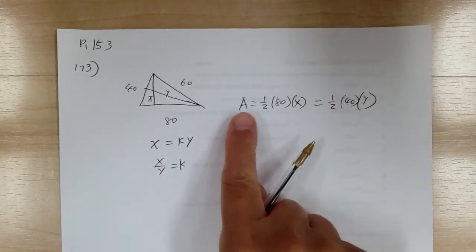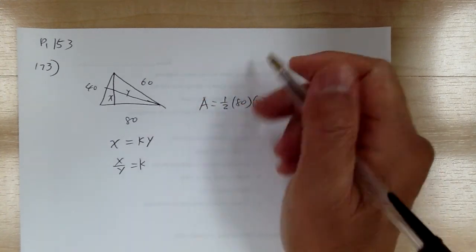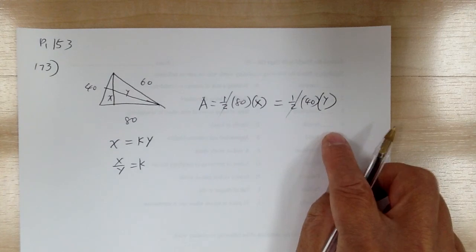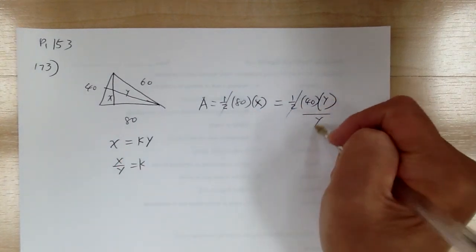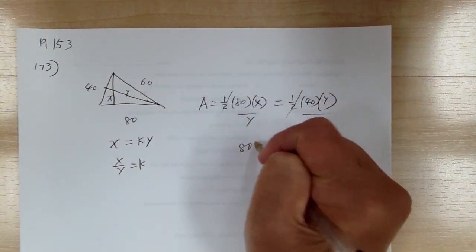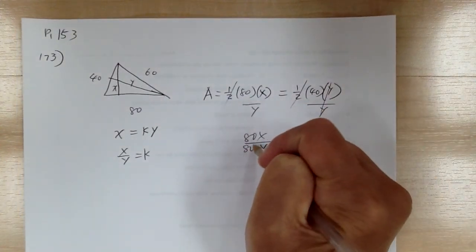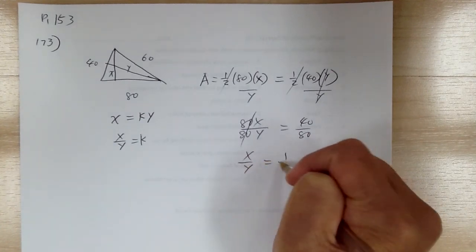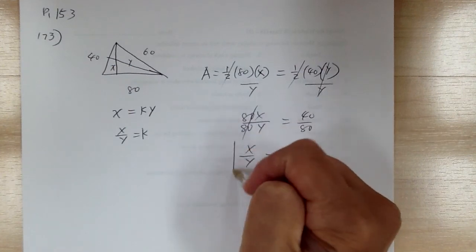And so from here you can just get rid of the a, right? And then you can go ahead and solve. You can see that the 1/2 will cancel out, and you're looking for x over y, so you can divide by y. So you get 80x over y equals 40, right? Then you can divide by 80, so x over y equals 1/2. So you don't have to actually solve for each one by itself. And so that's it.